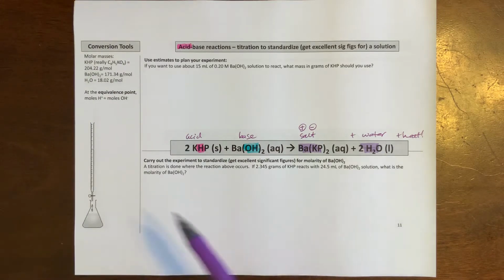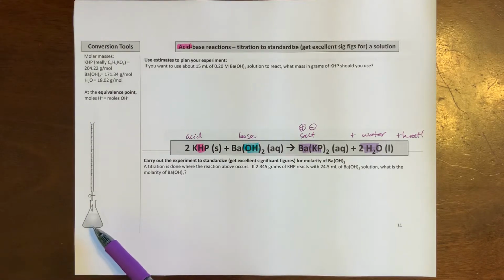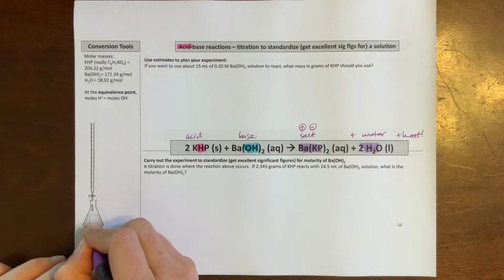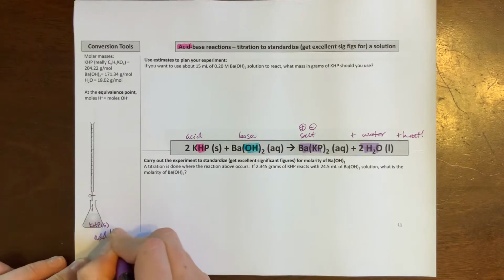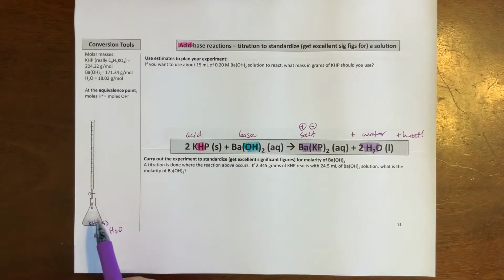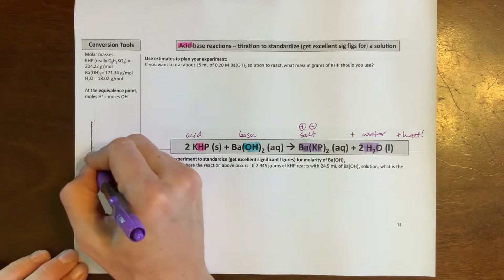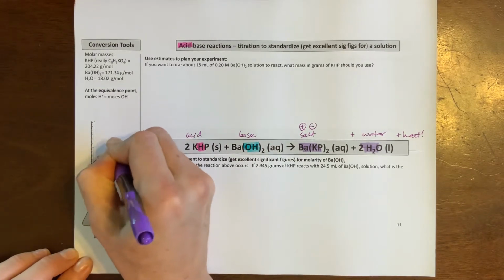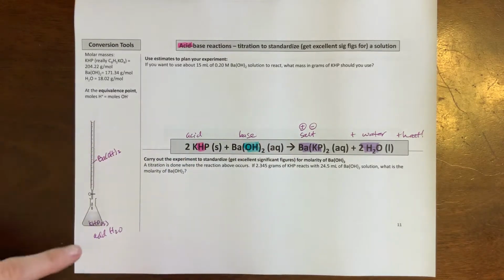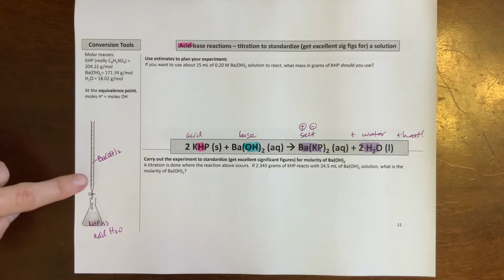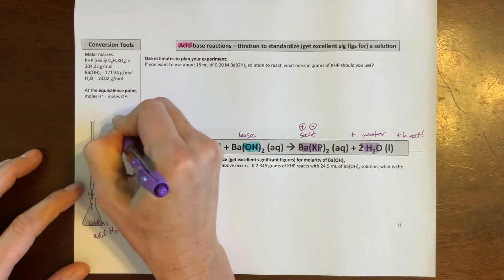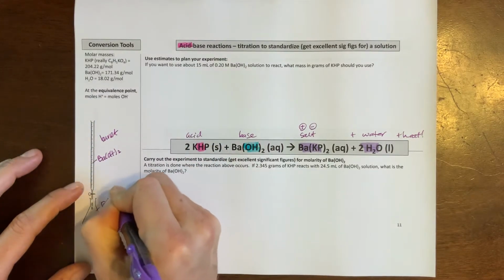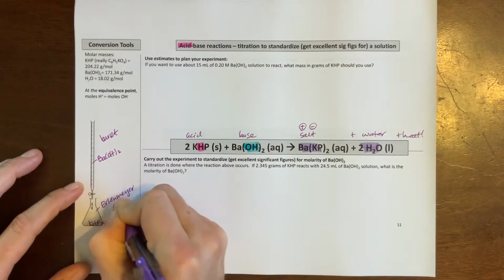So with this experiment, this is one that you'll see demonstrated in your lab as well. We take KHP, which is a solid, and we add water to it here in this flask. And then to that KHP, we're going to add barium hydroxide. There are lots of different ways you can use this setup. Remember, this was called a burette, and this is an Erlenmeyer flask.